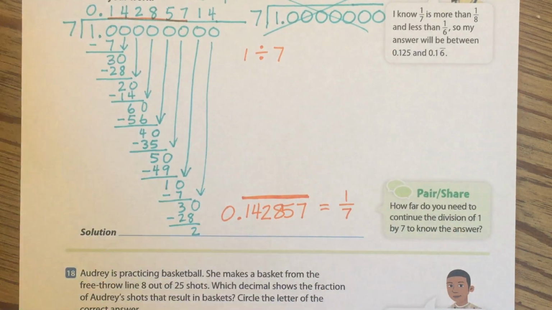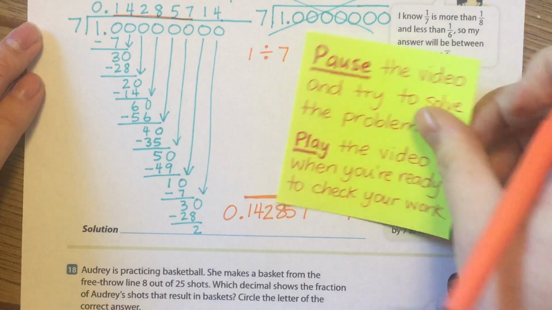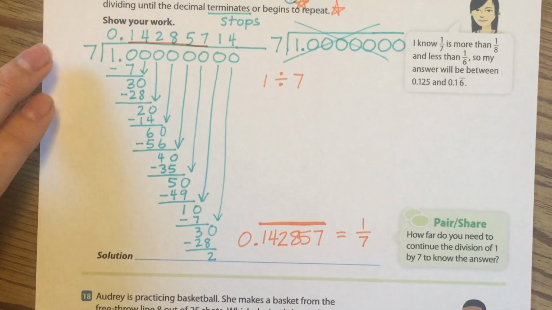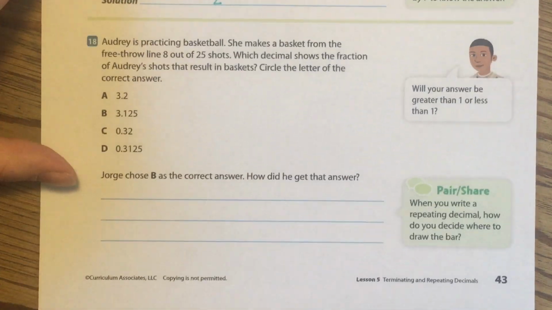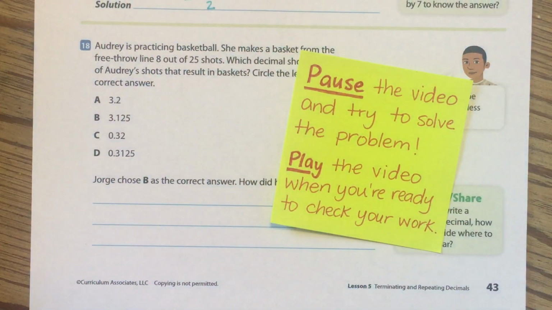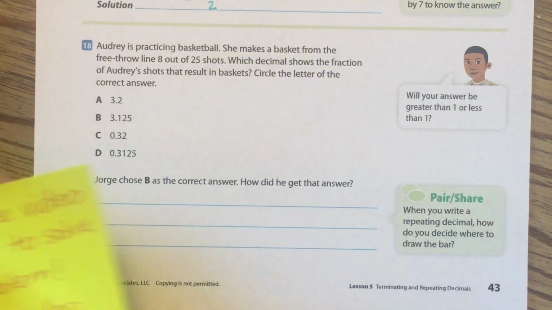So I forgot to tell you to pause the video before you started that, but I don't know, maybe you just needed to watch me go through that. That was kind of a lot. So at the next problem here, now would be a good time to pause the video, try it on your own, and play it when you're ready to check your work.